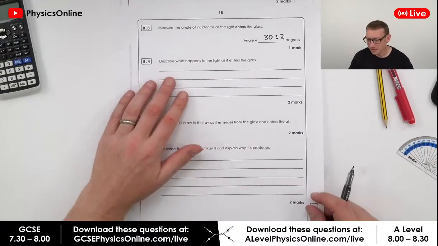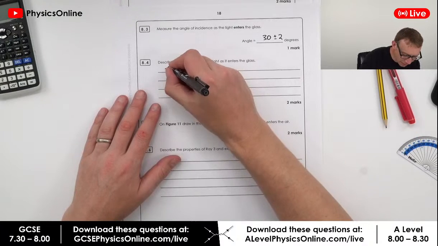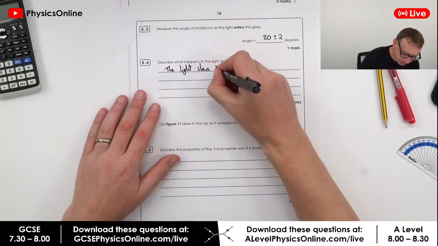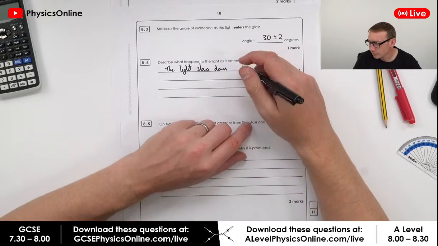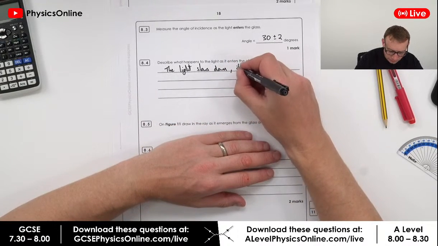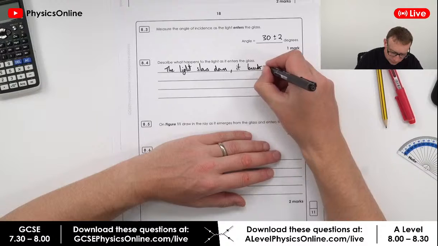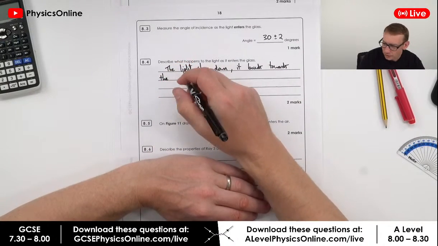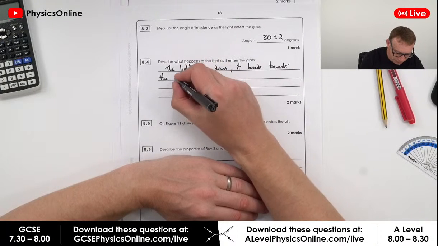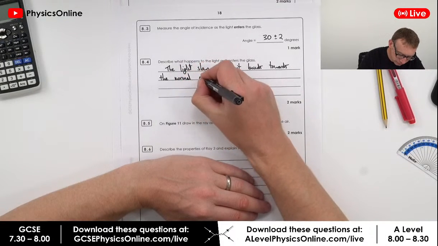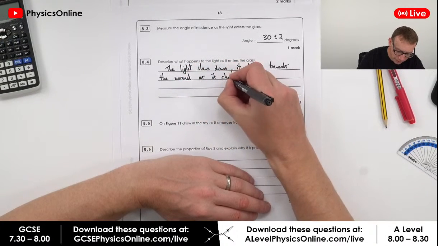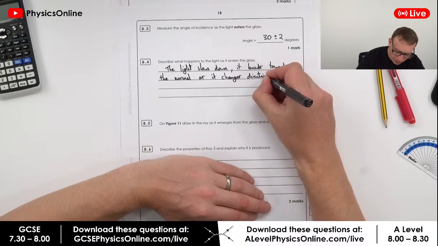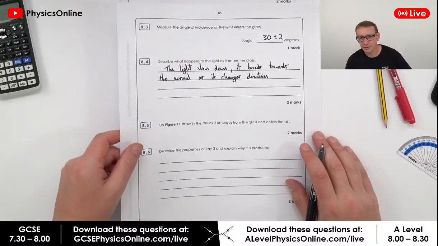Okay, describe what happens to the light as it enters the glass. We can say that the light slows down. It bends towards the normal as it changes direction. Okay, so that's basically what happens when we have refraction.